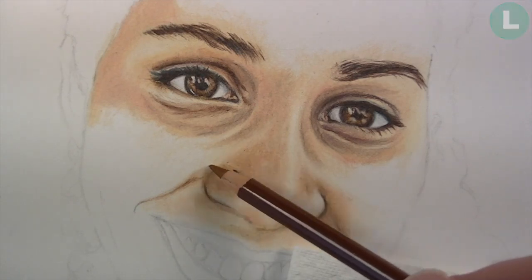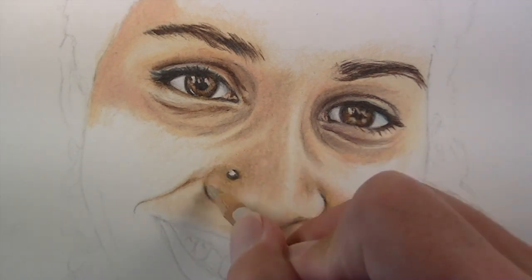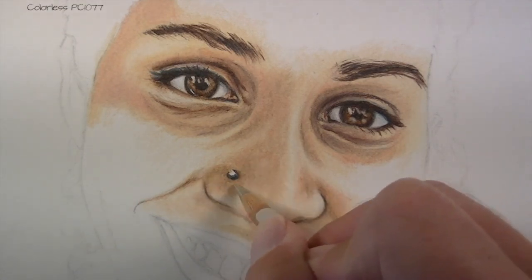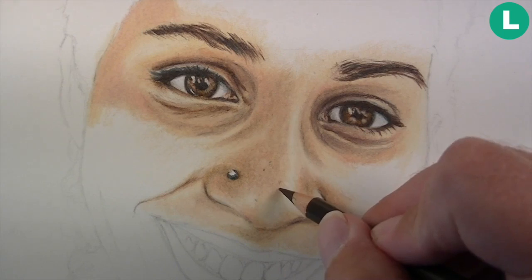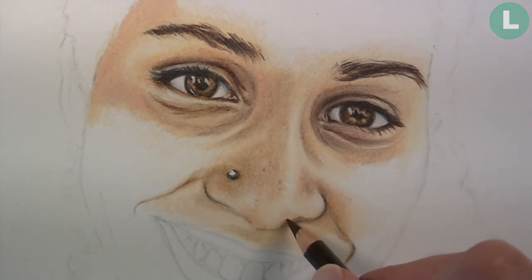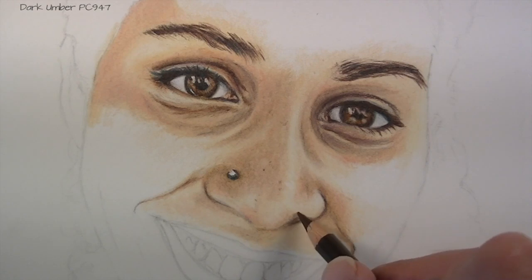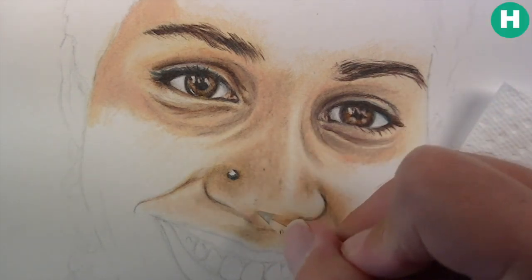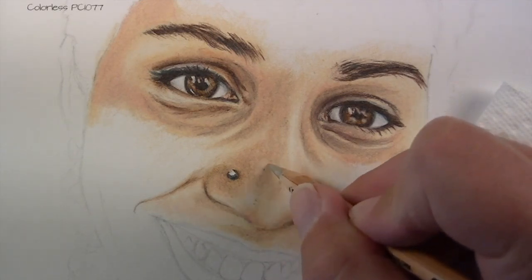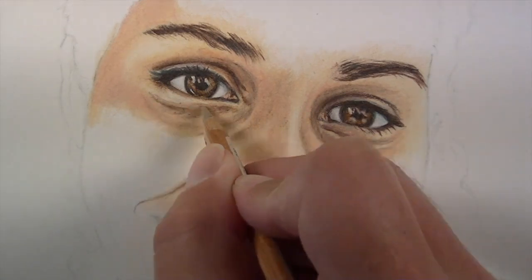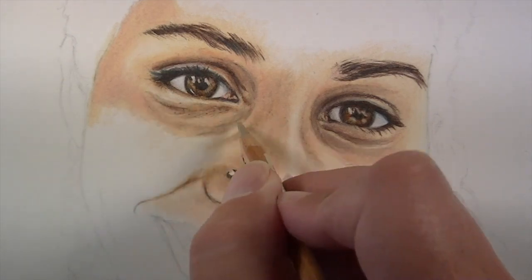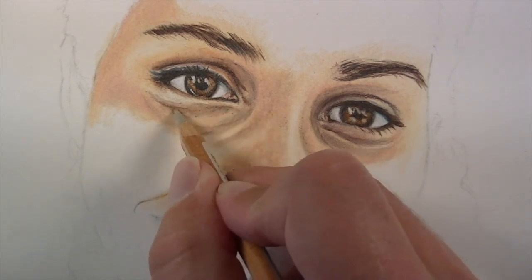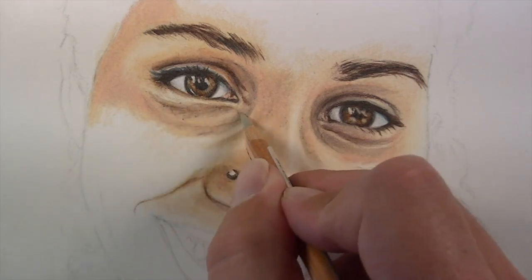A bit more warmth is added using sienna brown, and then subsequently burnished using a colorless blender. There are small blemishes on the nose, and it's important to include these as well. These are added using dark umber. A colorless blender is then used to work them into the surface. The colorless blender is also used to smooth out other areas around the eye.